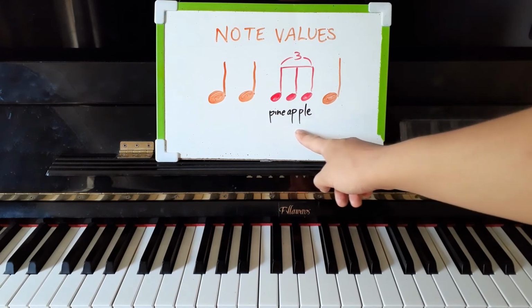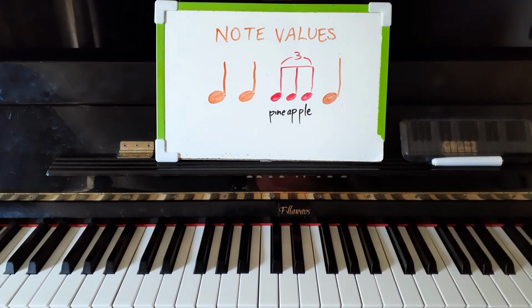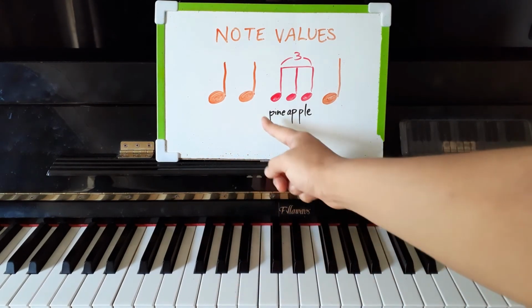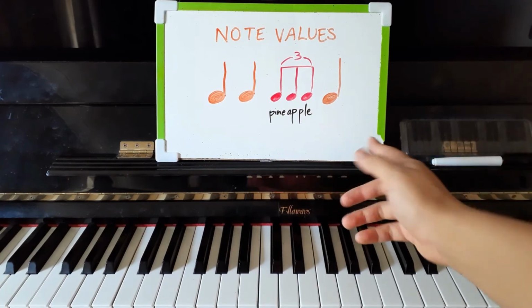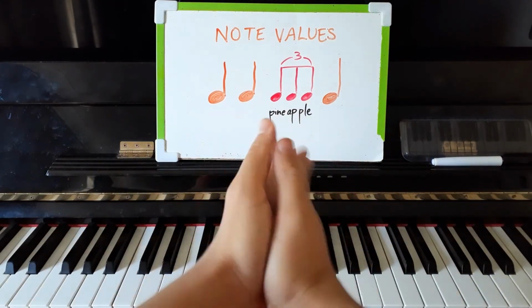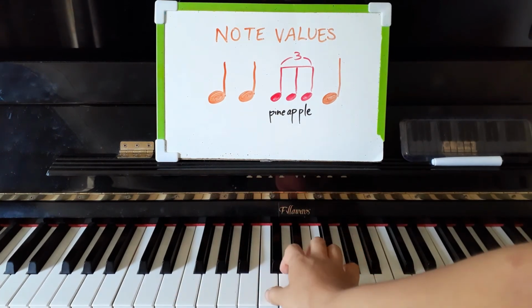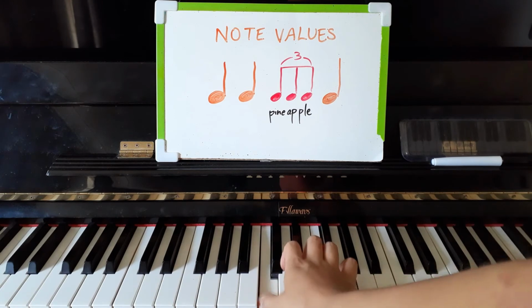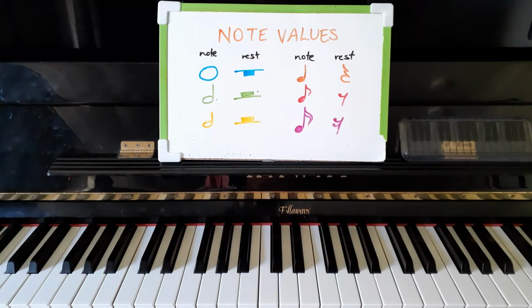I've used pineapple, a 3-syllable word, to split up 1 beat into 3. So it would be ta, ta, pineapple, ta. Ta, ta, pineapple, ta.